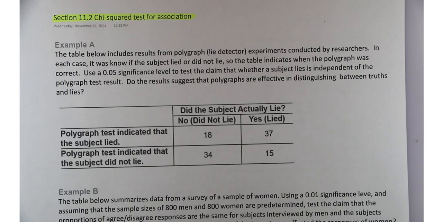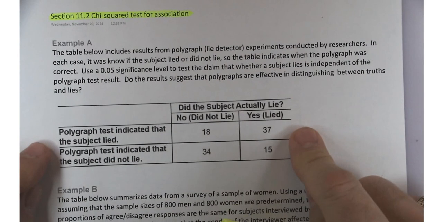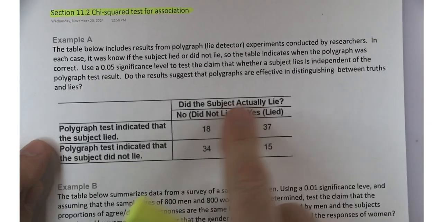What's our threshold for being convincing? Does anyone want to guess? 5% or 1%? Yeah. So 99% confidence level, 95% confidence level, 5% significance level. So we're going to test whether or not these two variables are independent.